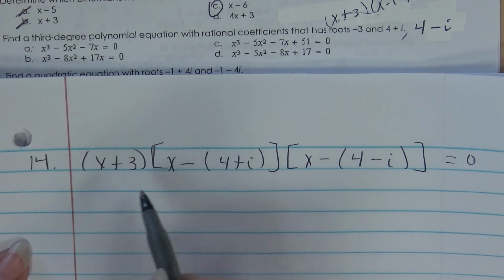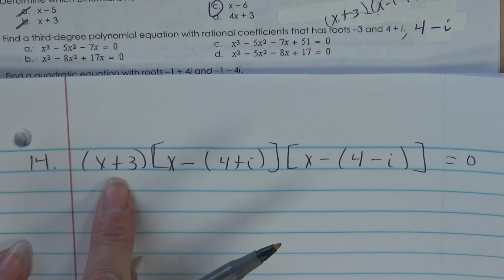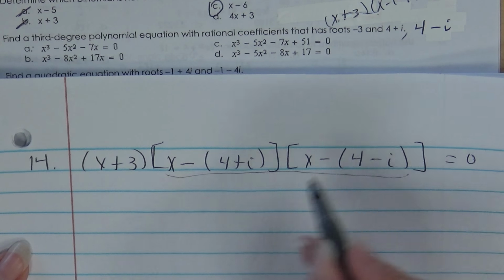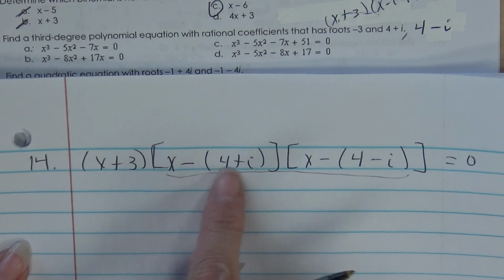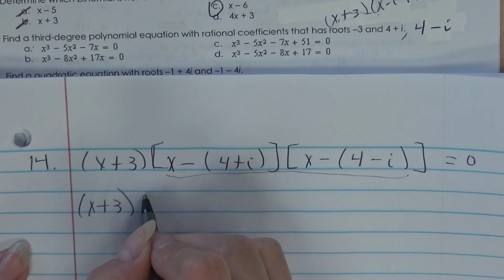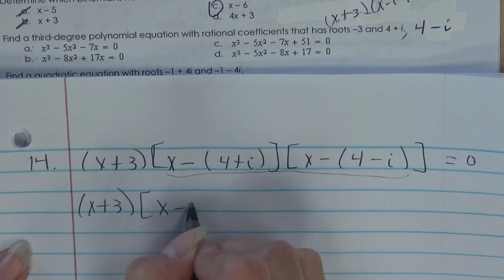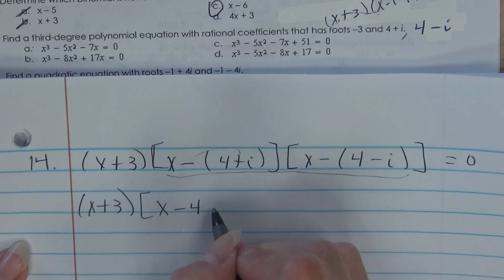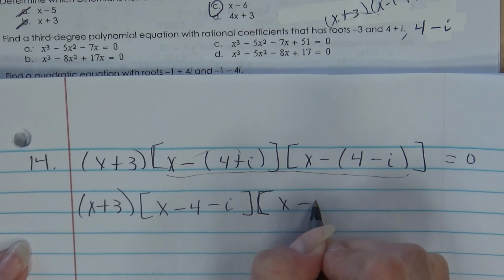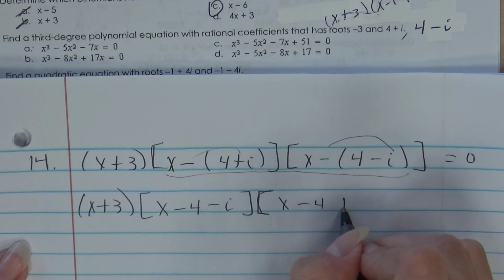All right, so I'm going to let x plus 3 sit out here first, and I'm going to concentrate on these 2 pieces. I'm going to first distribute the negative in both of them to eliminate the extra set of parentheses. So just bring the x plus 3 down, and I'll have x minus 4 minus i times x minus 4 plus i.